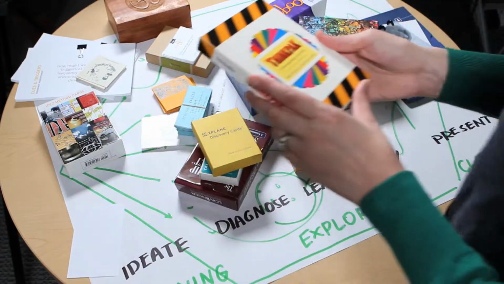All right, so let's look at some of the examples that we have out there, real decks that you can use to solve all different types of problems. And we're going to look at ones that help you ideate, diagnose, learn, play, and present. So ideation. This is a cool one.